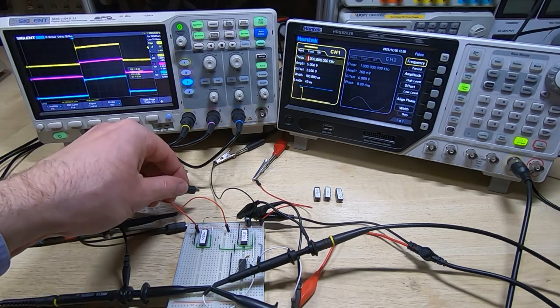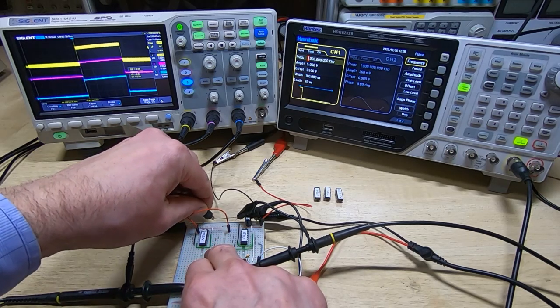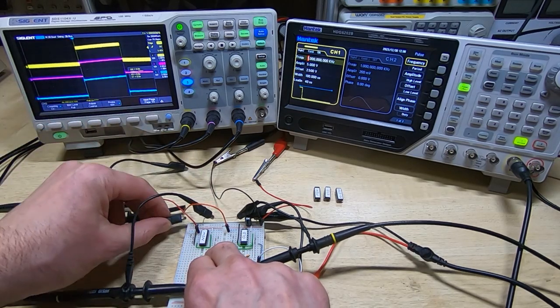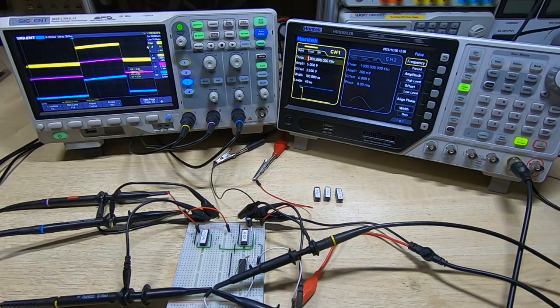Having said that, I will reconnect them just to make sure that I don't upset anyone, and also to keep the test as consistent as possible. Okay, so we've got those reconnected. It has cleaned up the signals a bit, as you'd expect, but it's not had any major impact on what we're looking at.